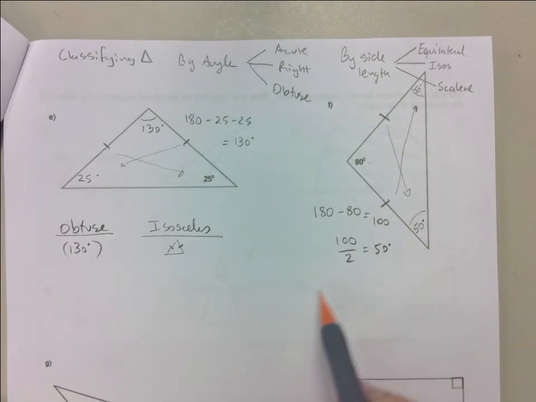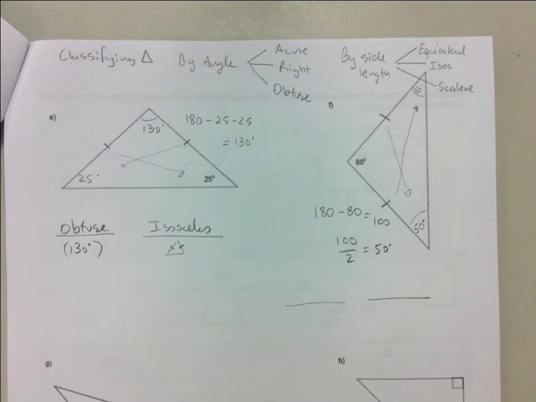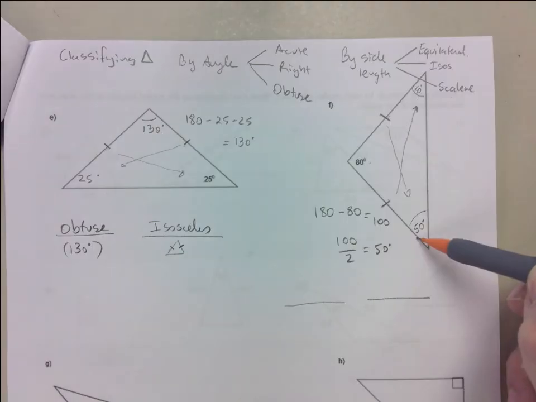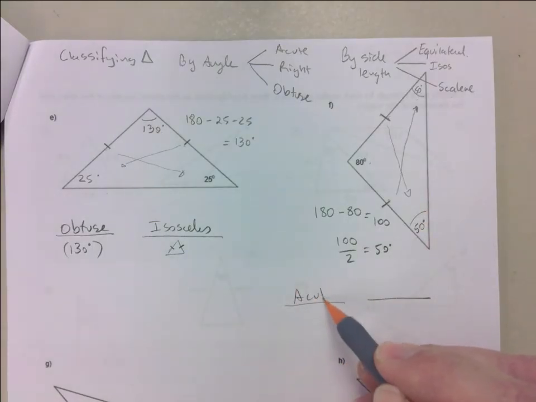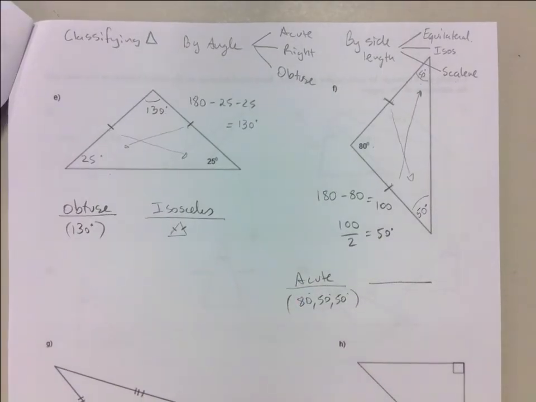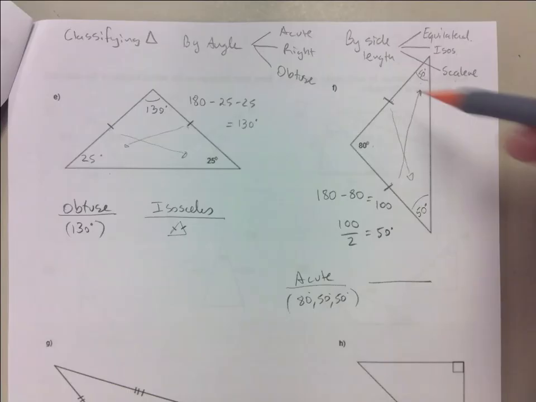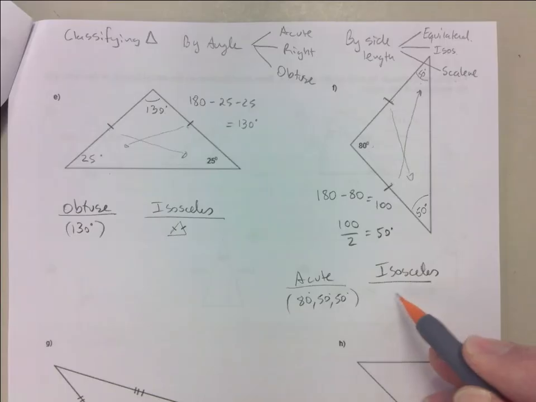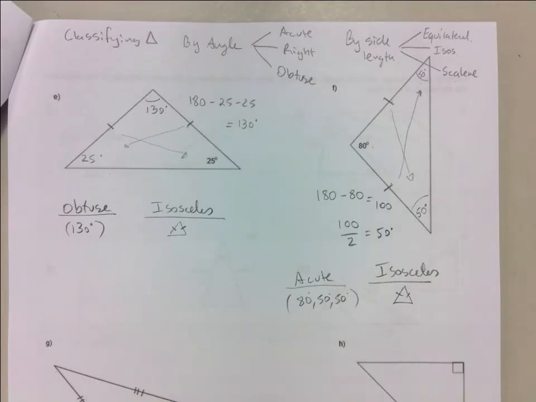So how would we classify this in terms of angle? They're all less than 90, see? They're all less than 90, so this is acute. Because we've got 80, 50, 50. Okay. And because of side length, it's isosceles. I'm just going to say because of the markings, right, that kind of gave it away. The markings told us this is isosceles. Just like that.